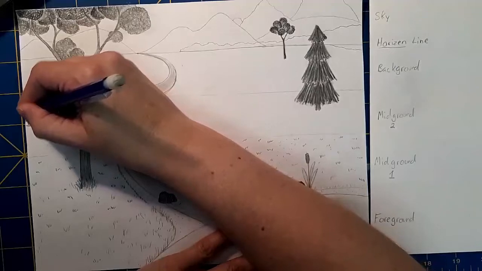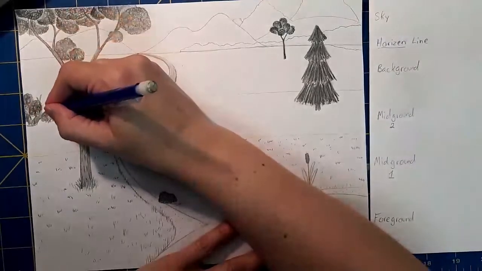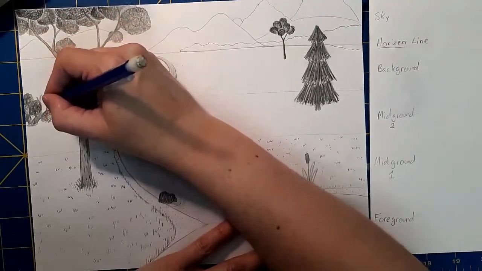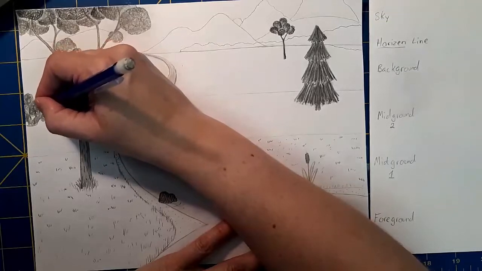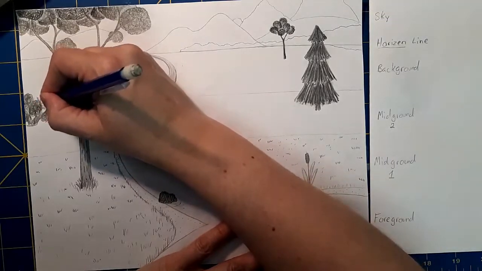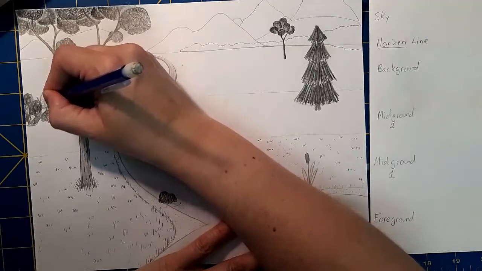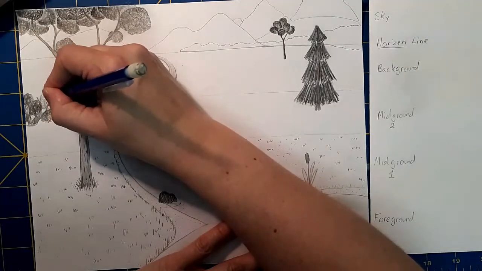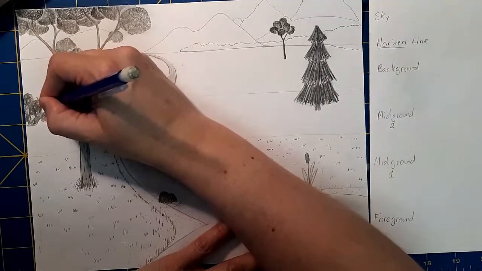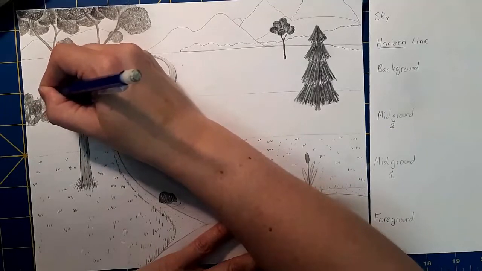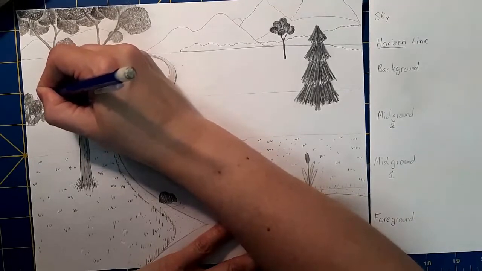And if you can, try to remember that little trick of making the outside edge pretty dark, and then when you go to overlap, you make the one that's overlapping a little bit lighter right where it's going behind. And then where it's in front, you get a little bit darker.